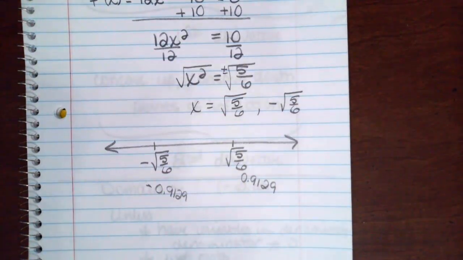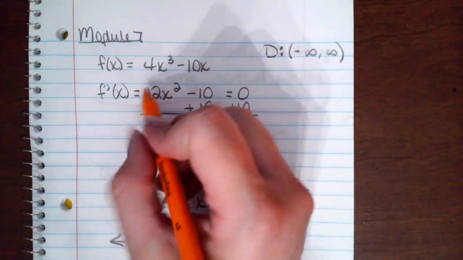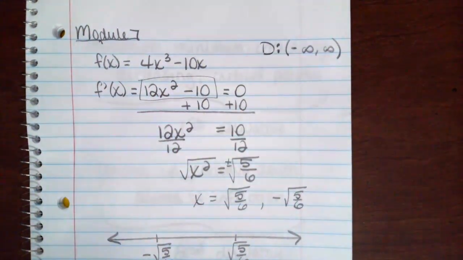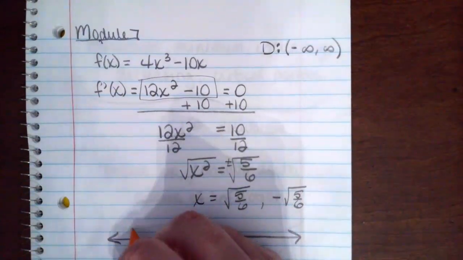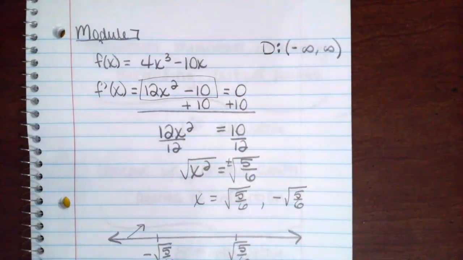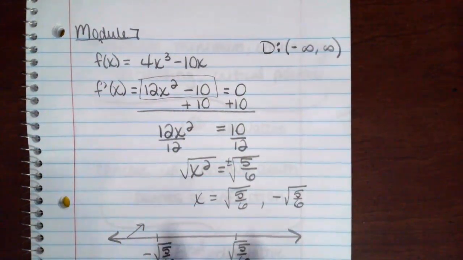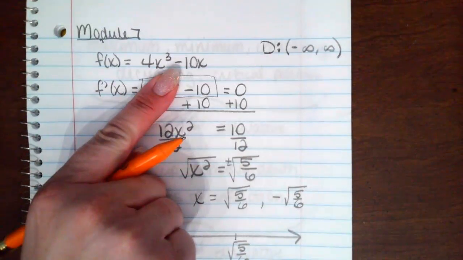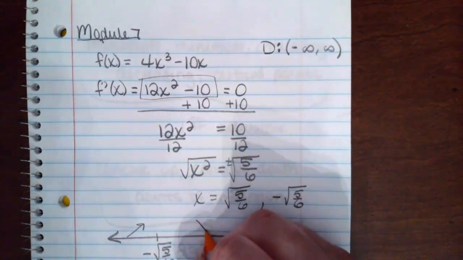Where do I test it? I test it in my first derivative. So we've got negative 1 squared times 12 minus 10, which gives me a 2. So it's increasing this way. What's the number between these two that's lovely? I'm going to use 0. So that zeroes this out, and I get a negative 10. So it's negative.